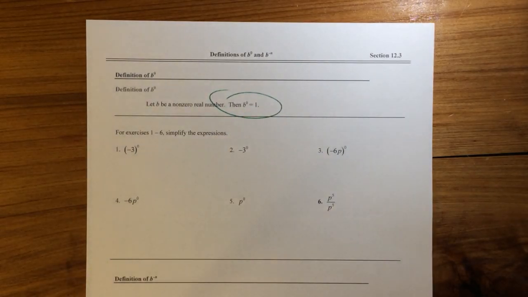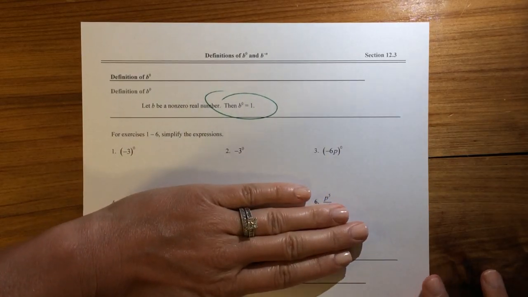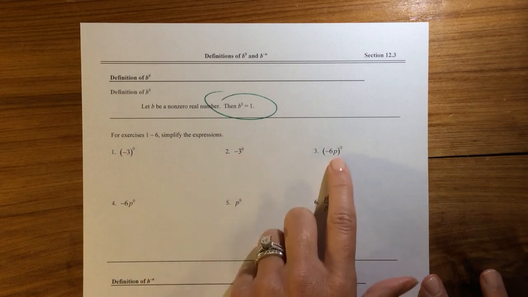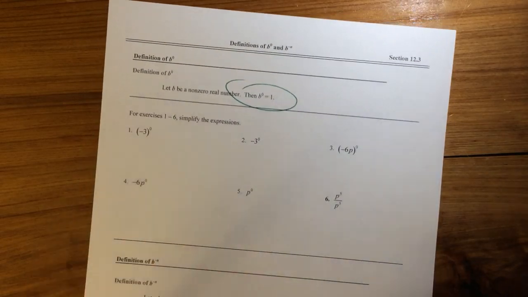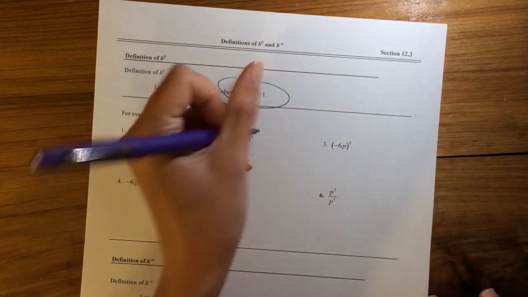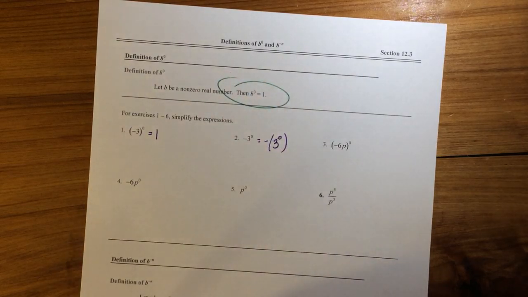1. So, look at this whole top row. To the 0 power, to the 0 power, to the 0 power, right? So here, this whole thing is to the 0, so what is it? 1. With number 2, remember how we're really going to read this is negative 3 to the 0 power.